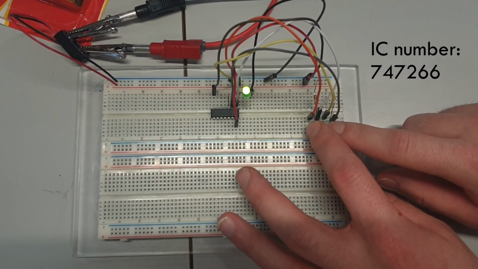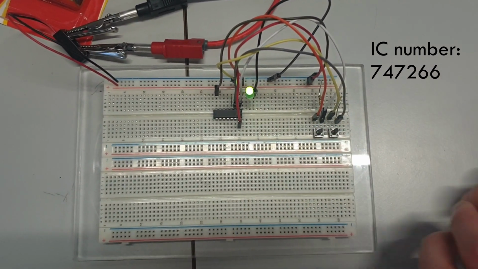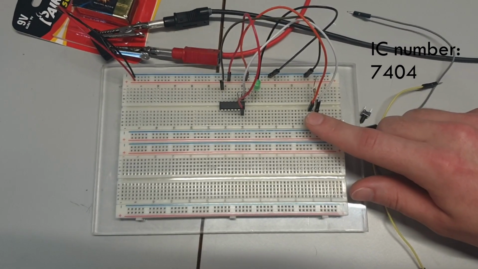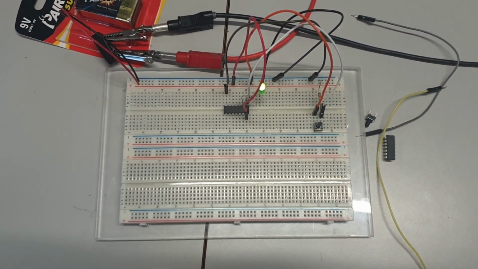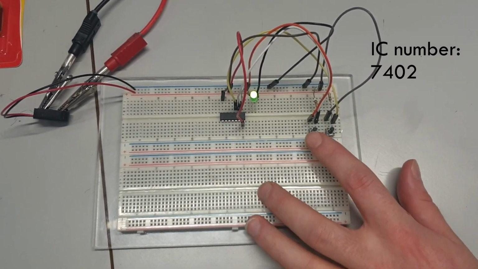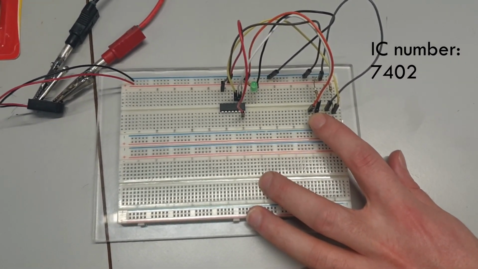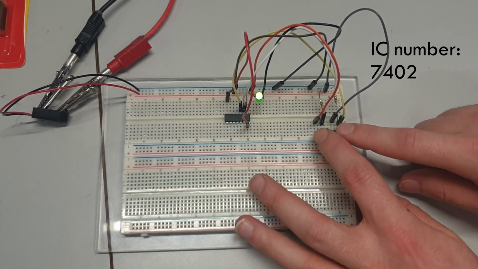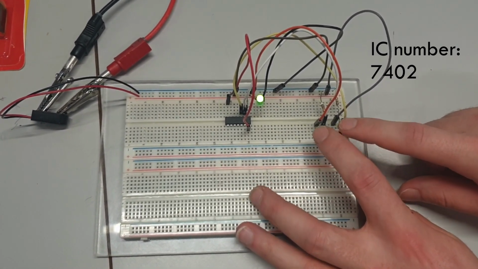And in the sixth case, we got a NOT gate, which is the inverse of the input. And then finally we have the NOR gate. The NOR gate is the opposite of the OR gate and only has an output when no switch is toggled.